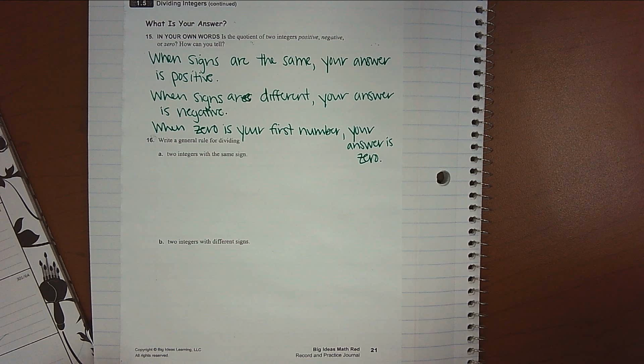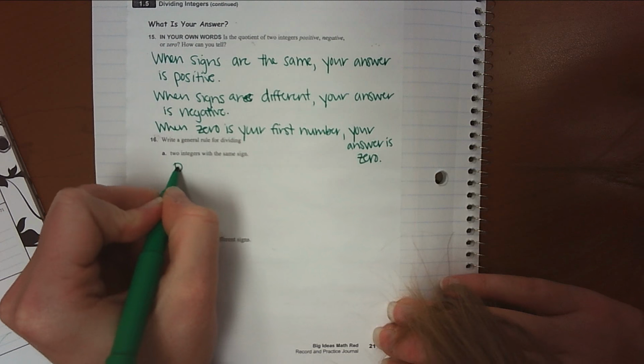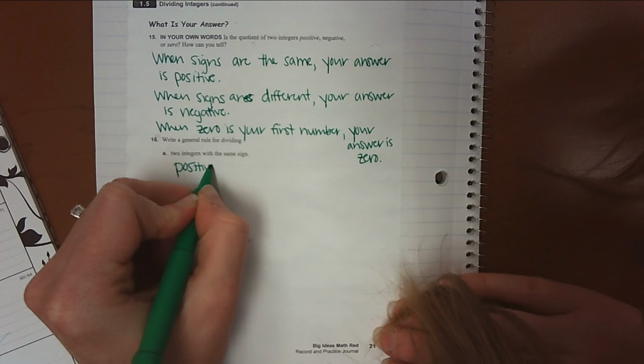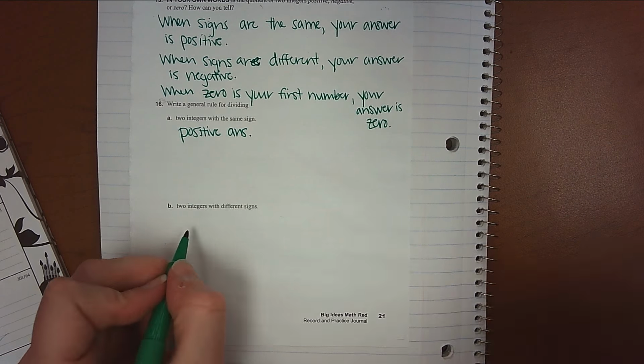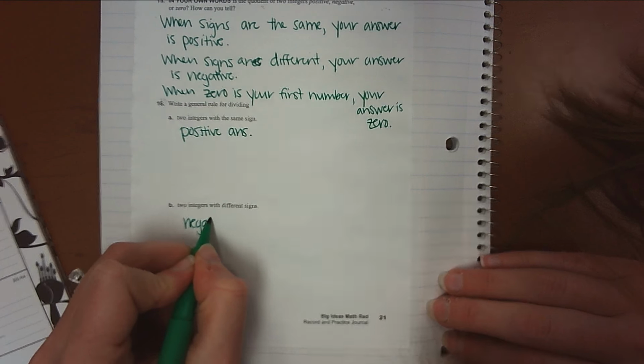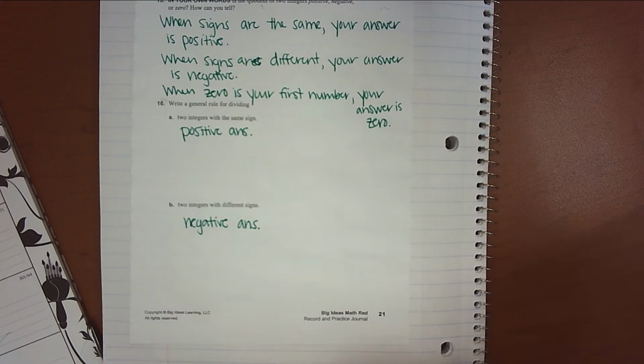So down here, the same thing. Two integers with the same sign have a positive answer. Two integers with different signs have a negative answer. And now you know your rules for multiplying and dividing integers.